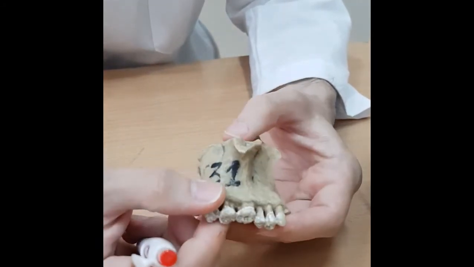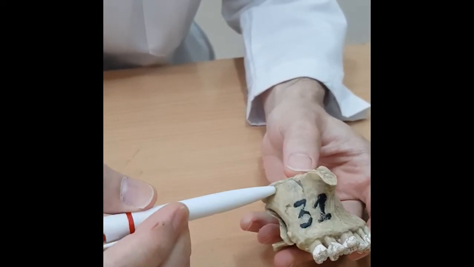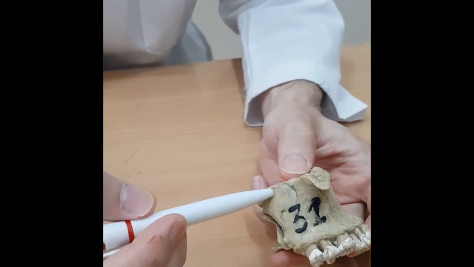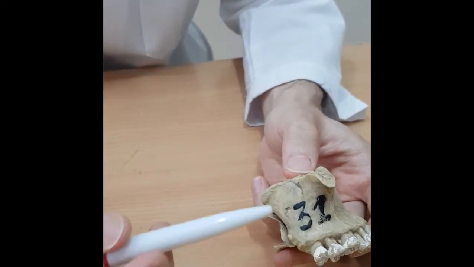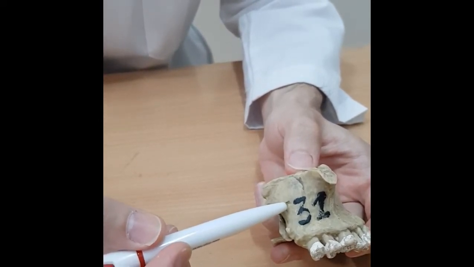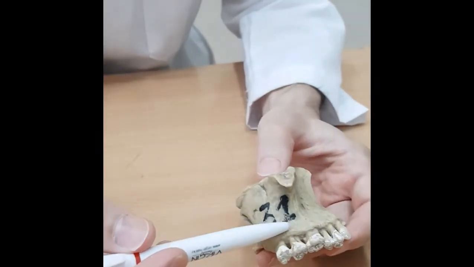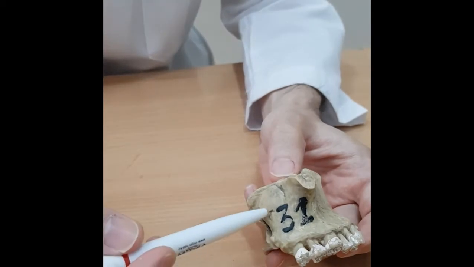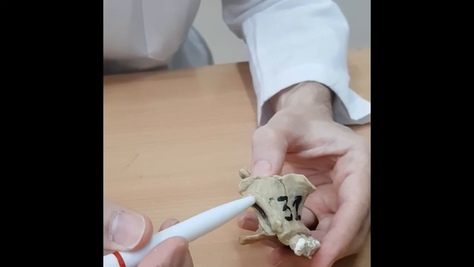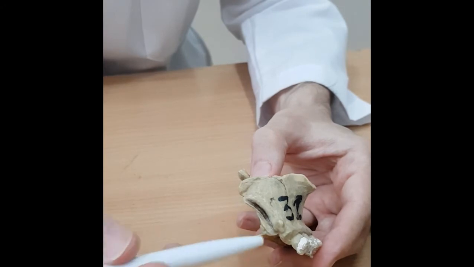Next, the temporal surface. The temporal surface takes part in the formation of the infratemporal fossa and pterygopalatine fossa, and it has the alveolar foramen to supply the upper teeth with blood and nerves. Also, it has the great palatine groove to form the great palatine canal.